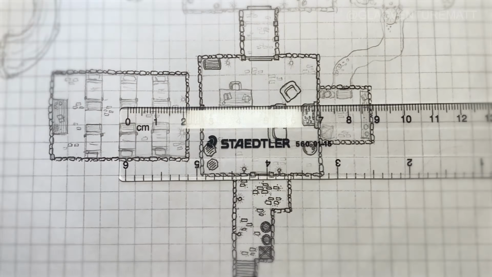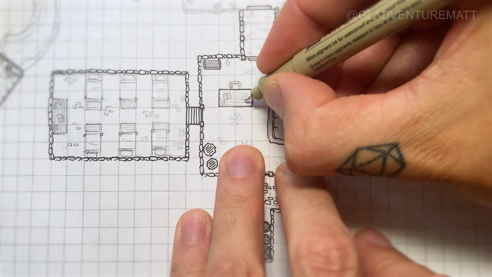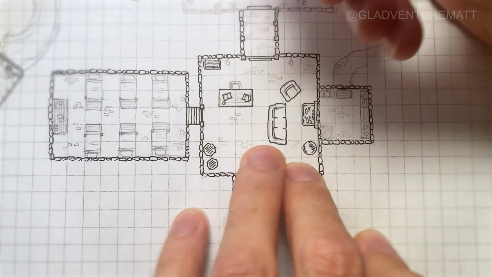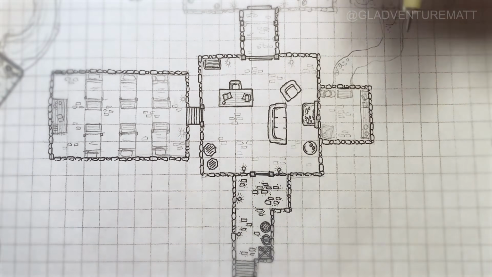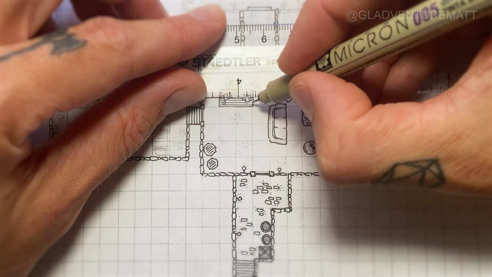But as I'm sure you can see, pencil work doesn't need to be exact. So there are some intersecting lines that I don't want to fill in with pen. So I'm just aware of that as I go along.